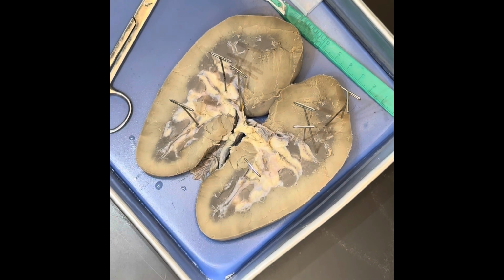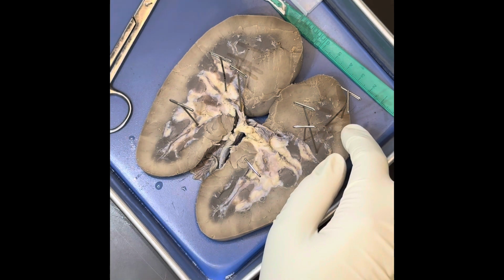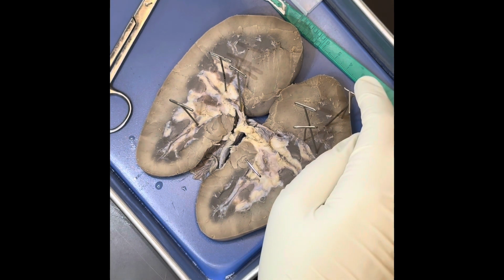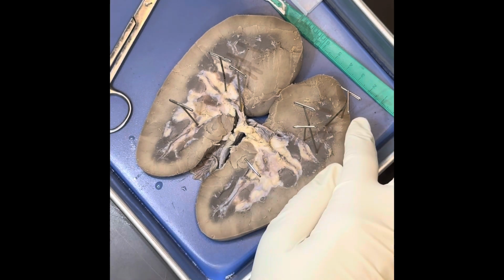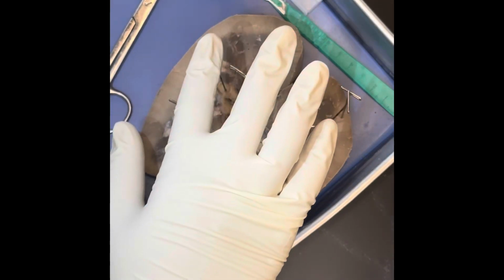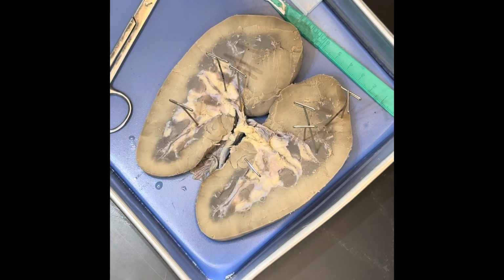All right, so next thing I want to get to is your medullary rays. So actually, let's start at the top. You've got your renal cortex, which is the bright gray outer exterior. So go ahead and put a pin anywhere around here. All this is your renal cortex. And like I said in the lecture, it's brighter colored because it has more vasculature, okay? There's more blood there, okay?